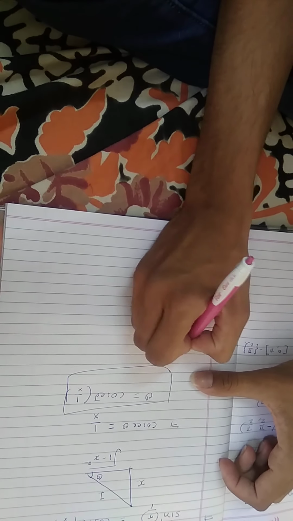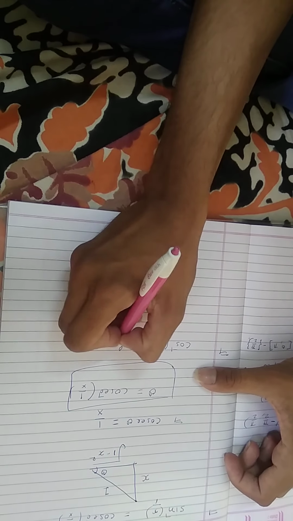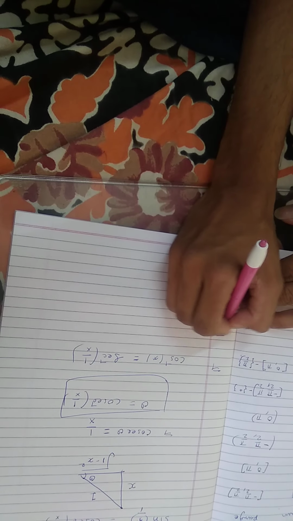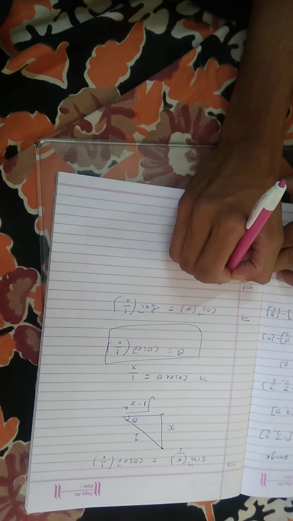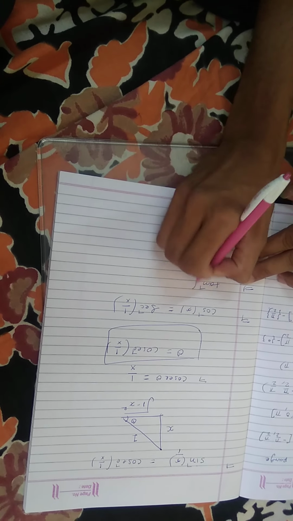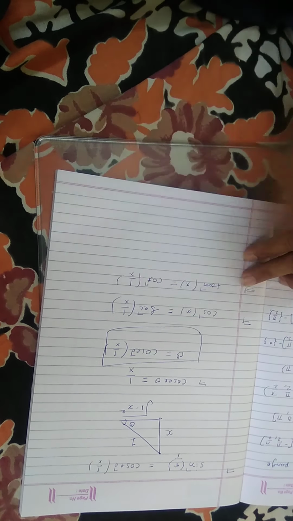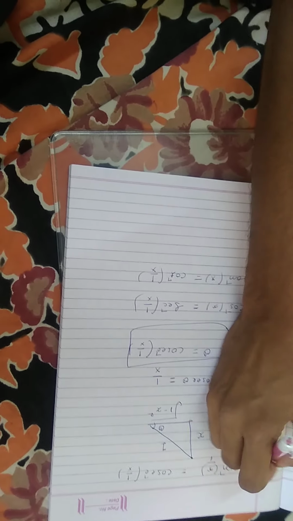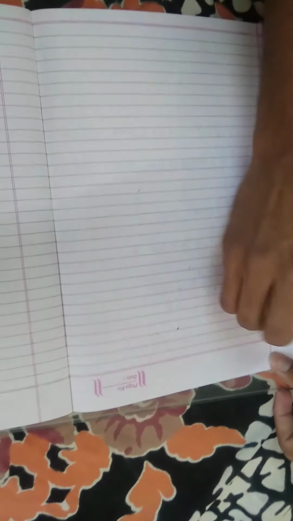Second is cos inverse x is equal to sec inverse 1 upon x. This explanation is according to this figure. And the last one is tan inverse x is equal to cot inverse 1 upon x. These are the three properties of inverse trigonometric functions.